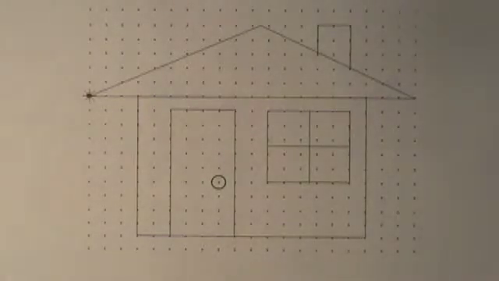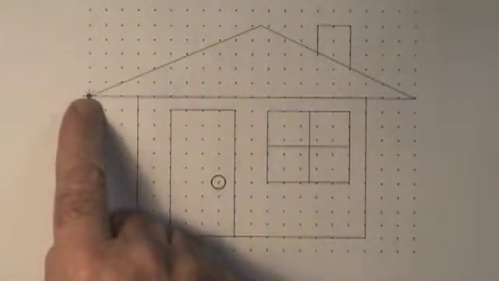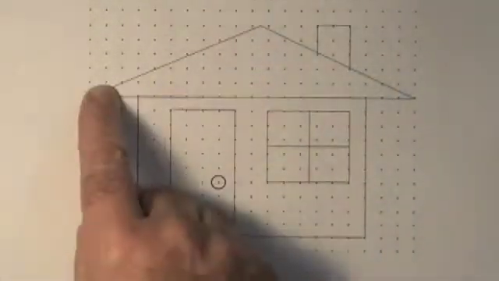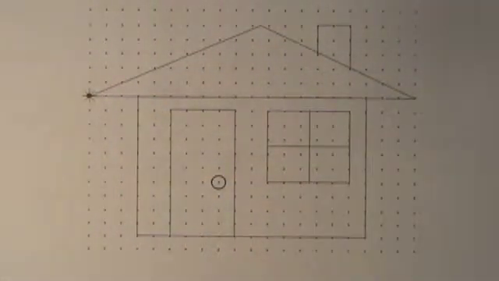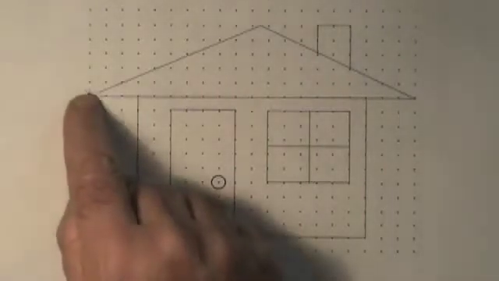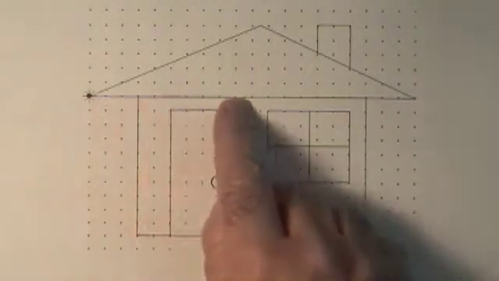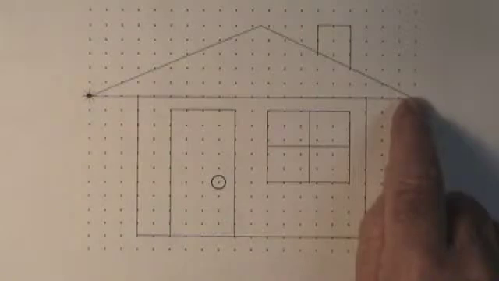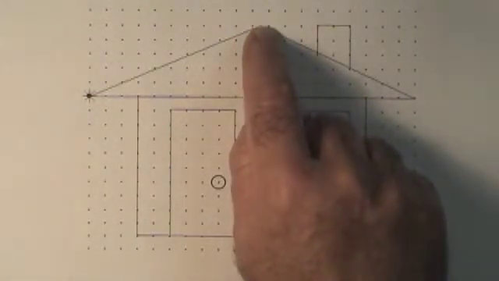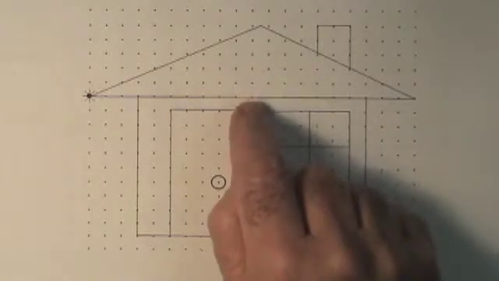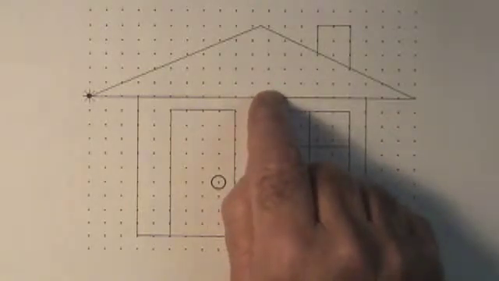That way you'll get it right. I'll quickly go through this so you can see what I'm talking about. The house has 2 basic shapes. There's a triangle for the roof, that's the large one, and the large box for the bottom. For the roof, we know it's over 20, and then it's up 5 in between 10 and 11.